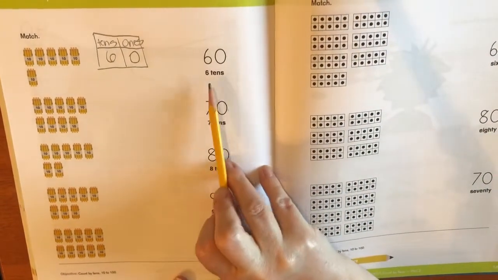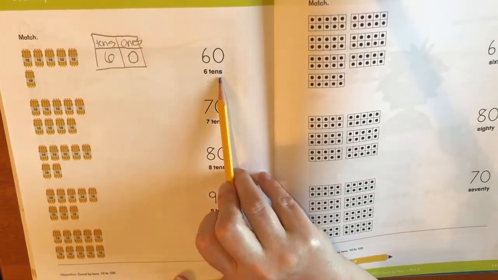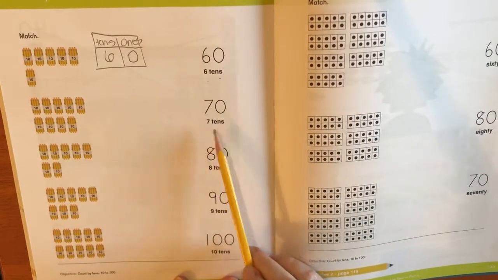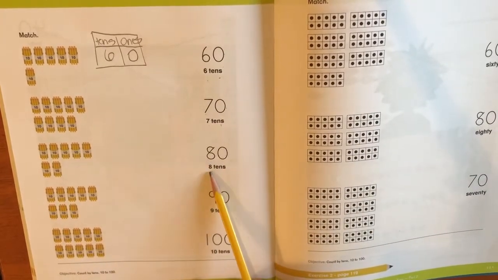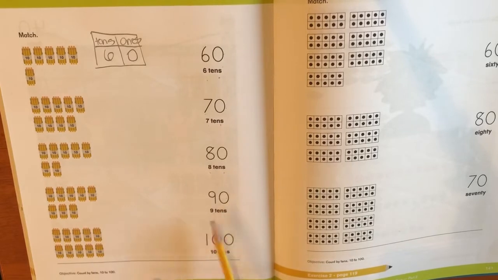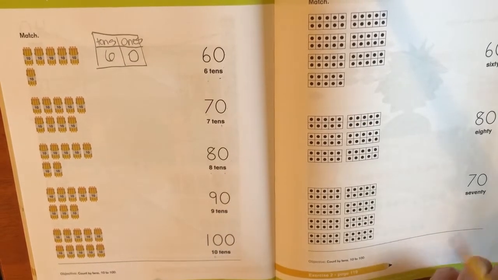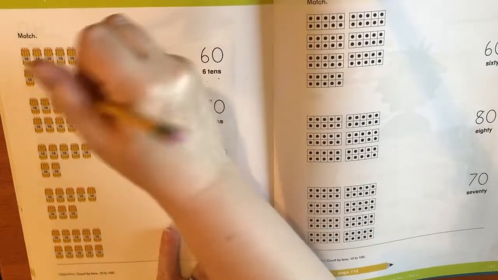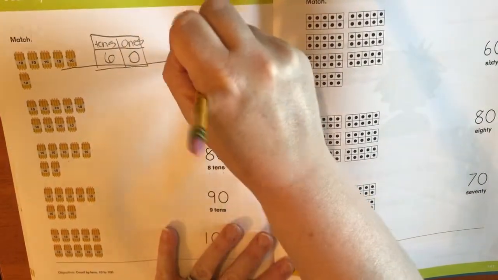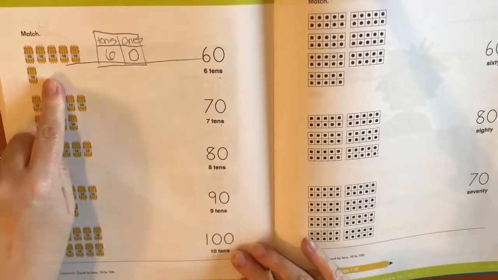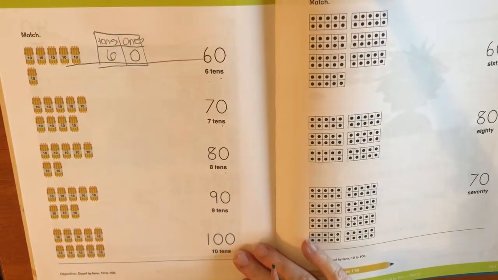And it even tells us that 60 is 6 tens. 70 is 7 tens. 80 is 8 tens. 90 is 9 tens. And 100 is 10 tens. So I'm going to match straight across this time because this was 60 and this is the number 60.